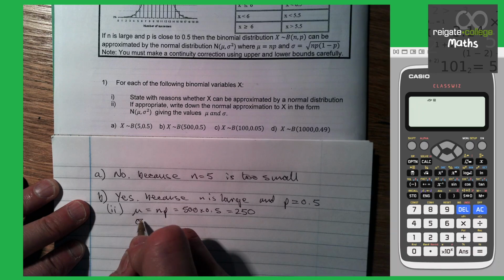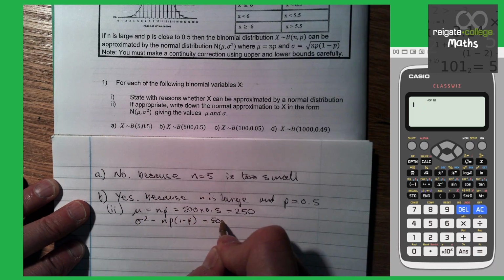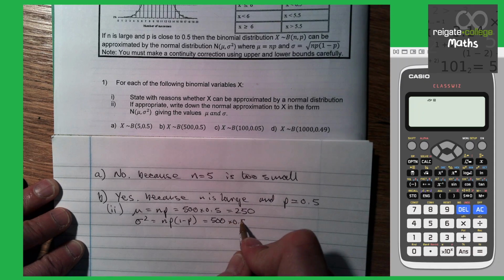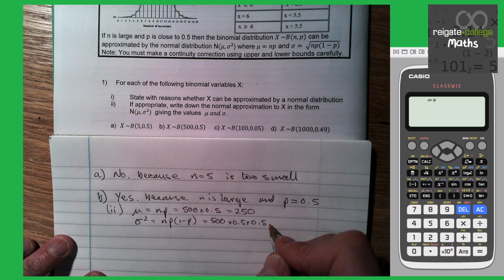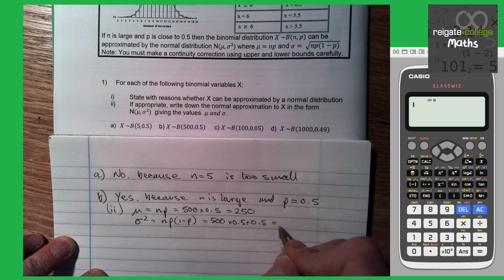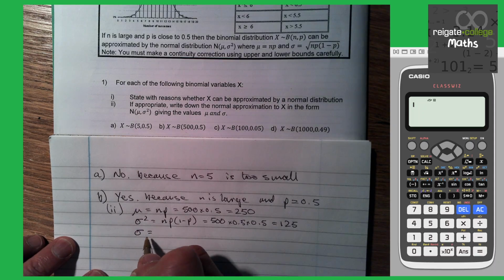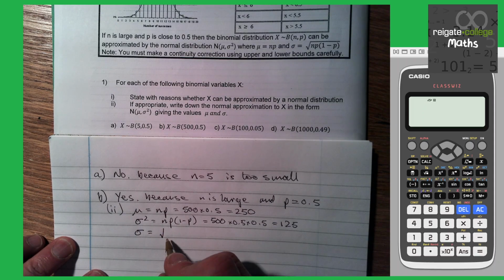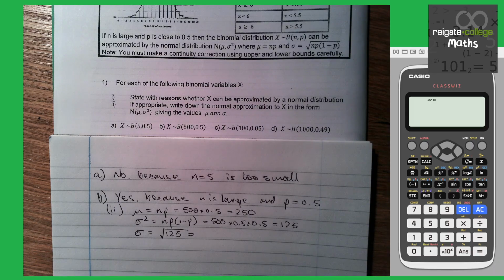Sigma squared is equal to n p (1 minus p), so 500 times 0.5 times 0.5, which is 125. So sigma is equal to the square root of 125, which is 11.2.